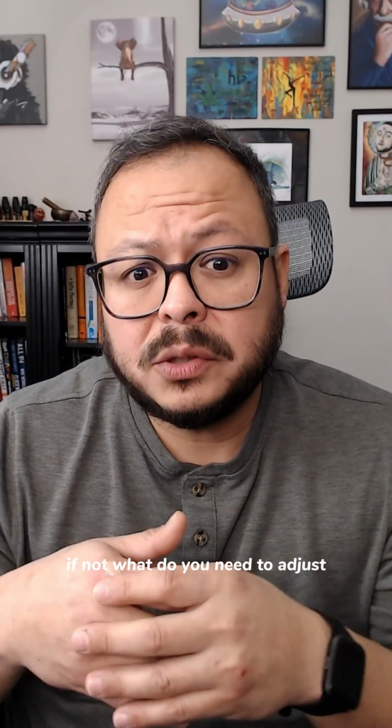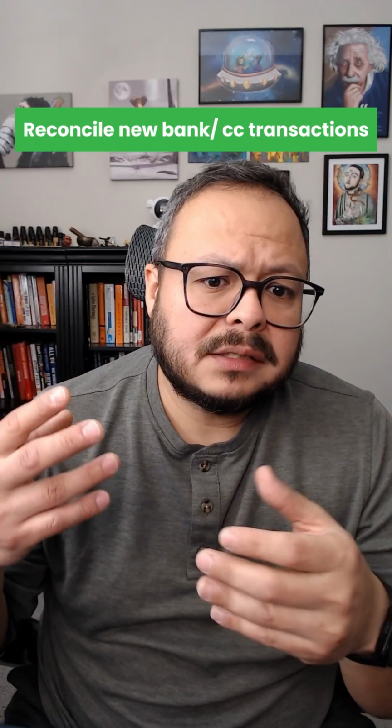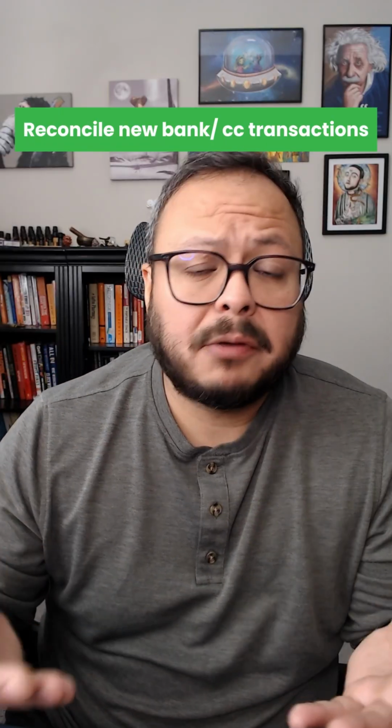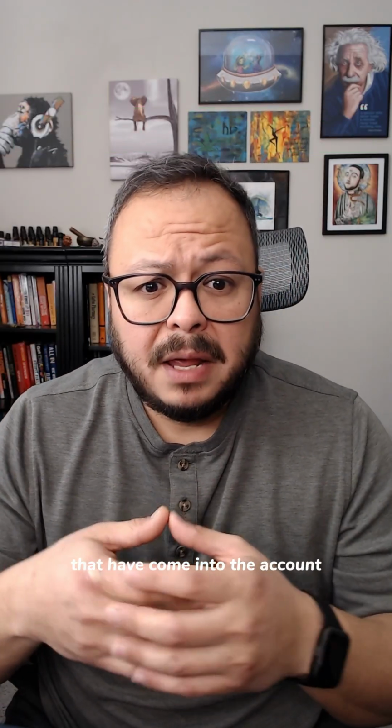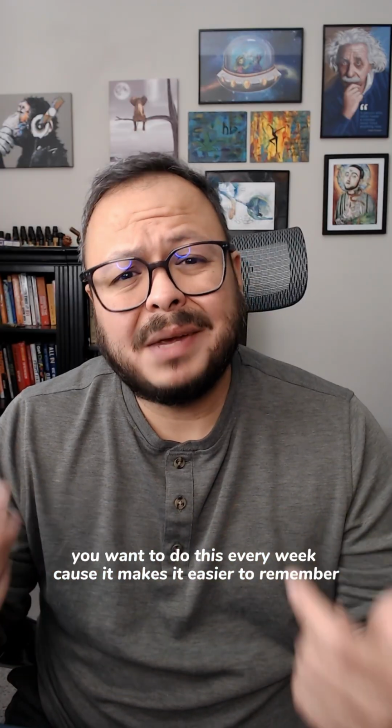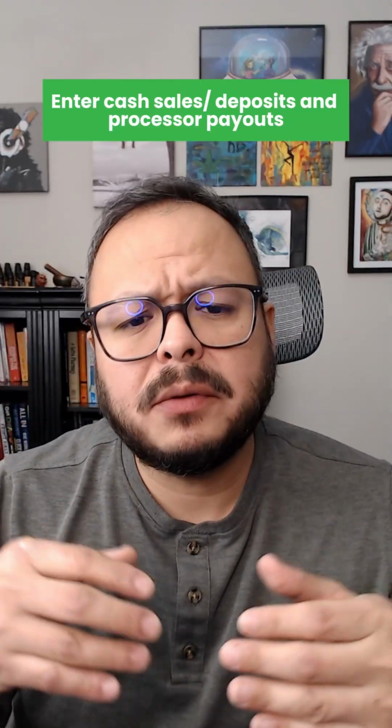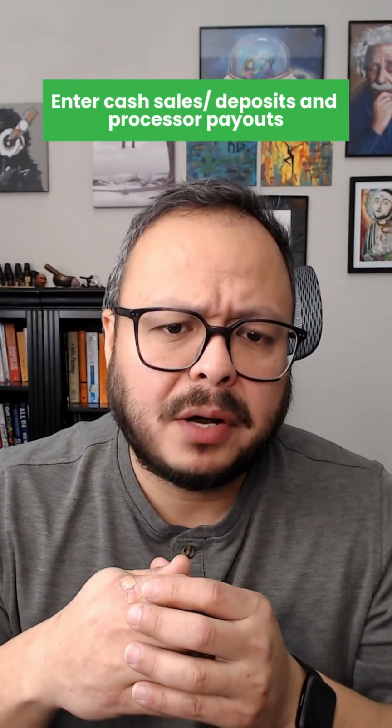If not, what do you need to adjust? Second one is reconcile all your bank and credit card transactions that have come into the account. You want to do this every week because that makes it easier to remember. All right, so the third thing you want to do is record your cash sales and processor payments.